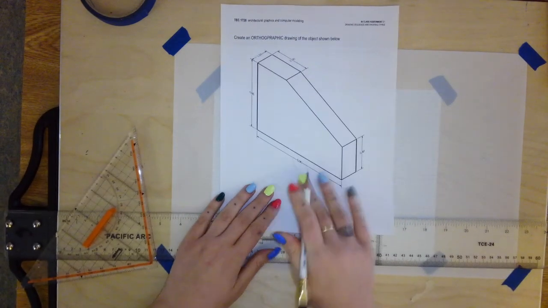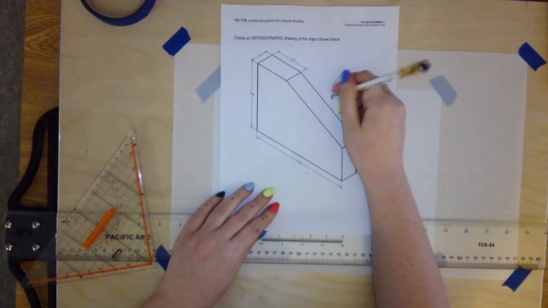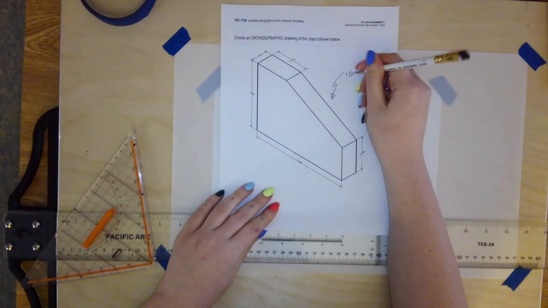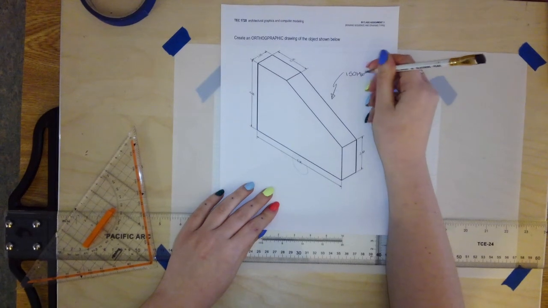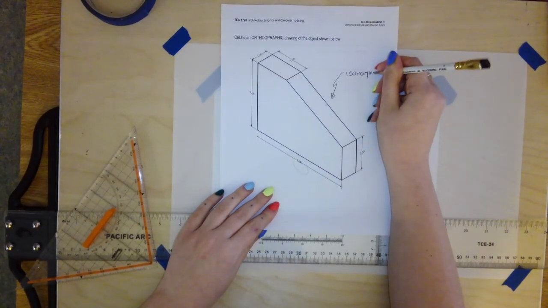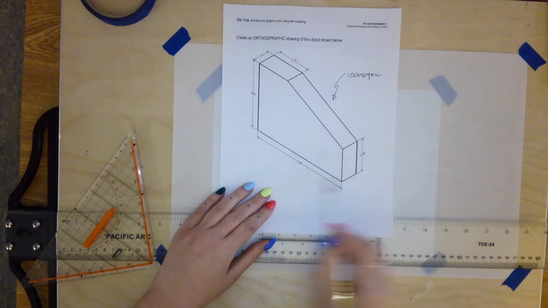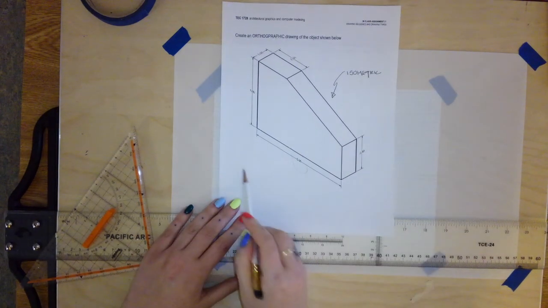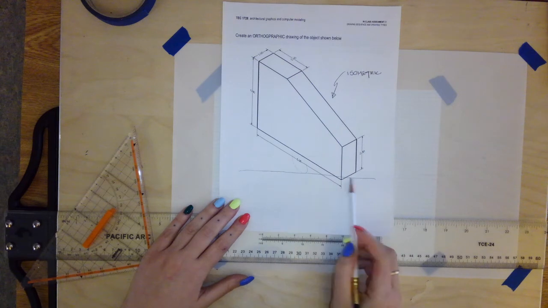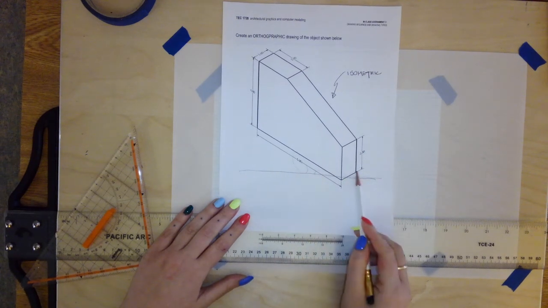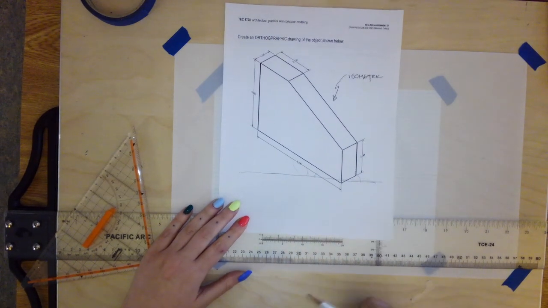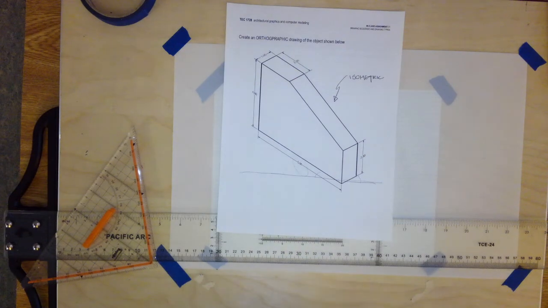So what I've been given here is an isometric view of this. If I drew a horizontal line across, I've got the same angle here, a 30-degree angle. So I've been given an isometric and I want to make an orthographic.